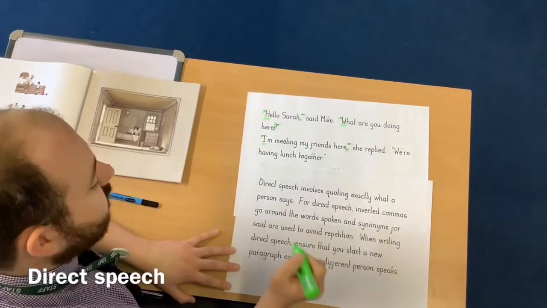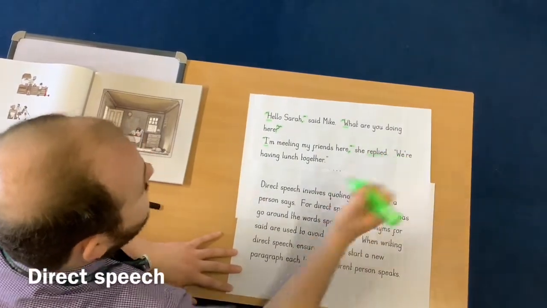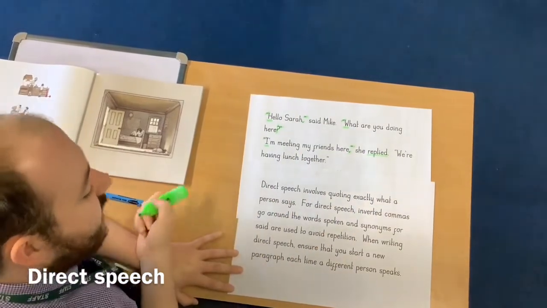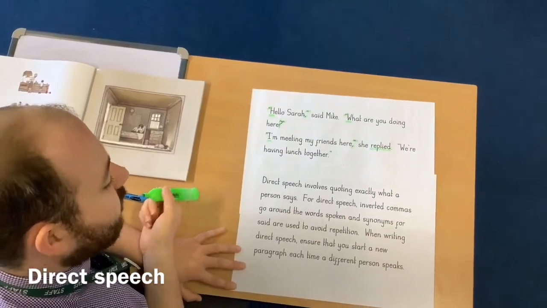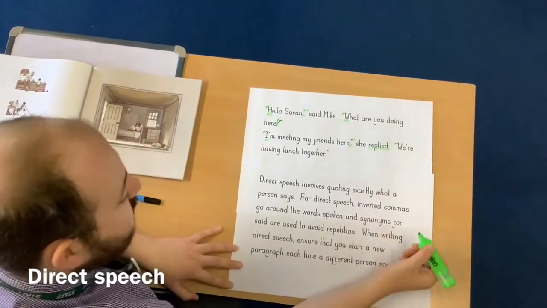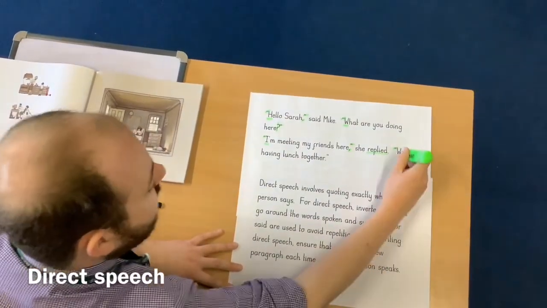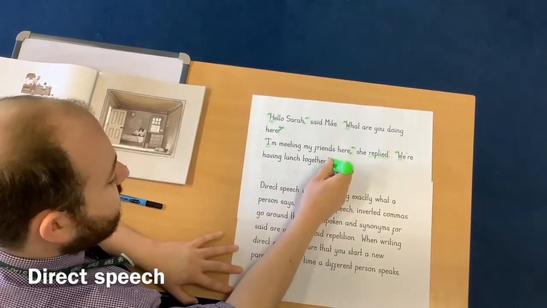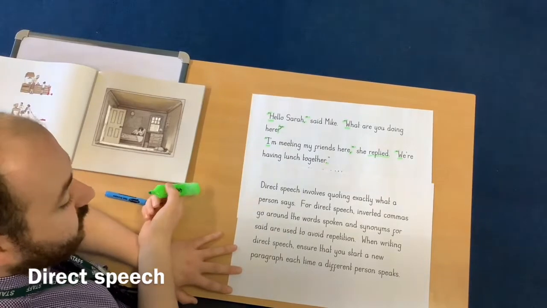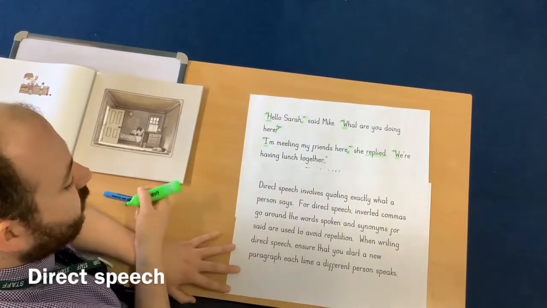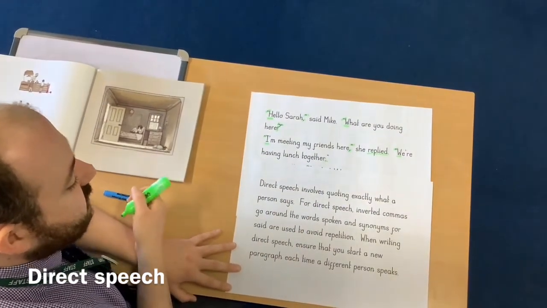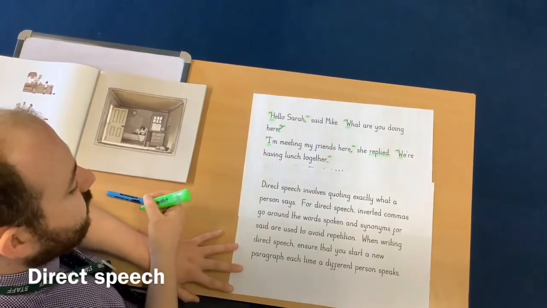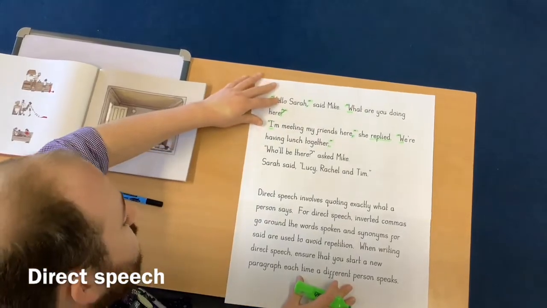"She replied." So now we've used a different word for said. Because she's replying to Mike, we can say she replied. Our next piece of speech again is punctuated with inverted commas and a capital letter. To end this piece of speech, instead of using a comma or question mark, we've used a full stop because that's where she's finished speaking. And then we have our inverted commas. Let's take a look at this then.